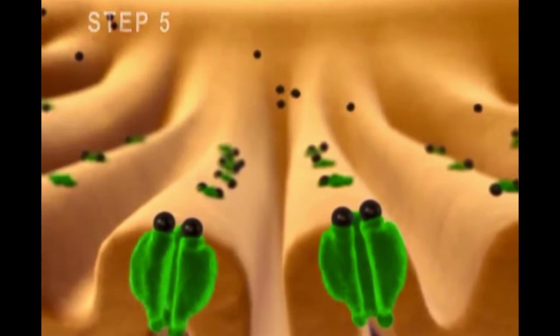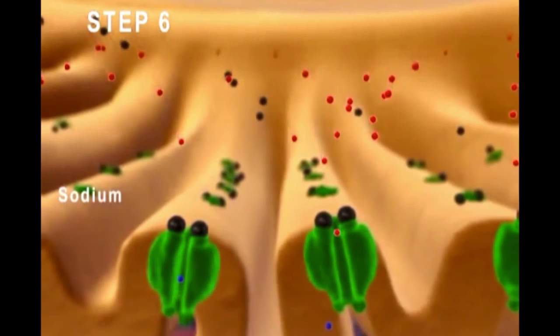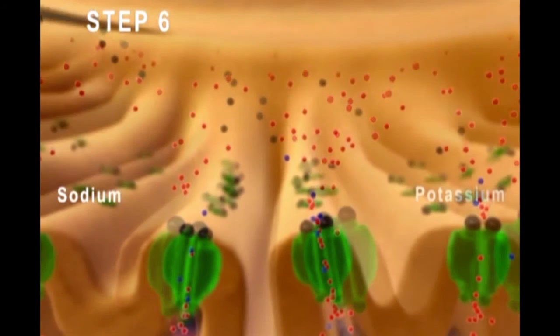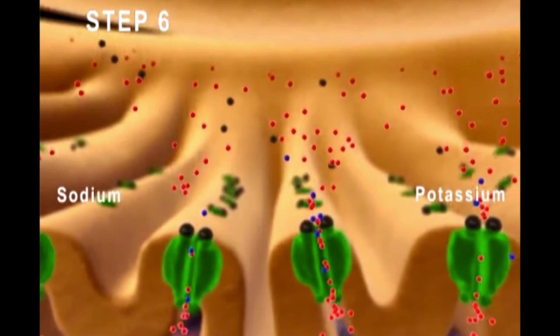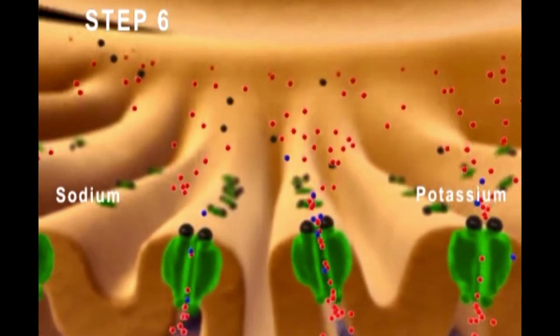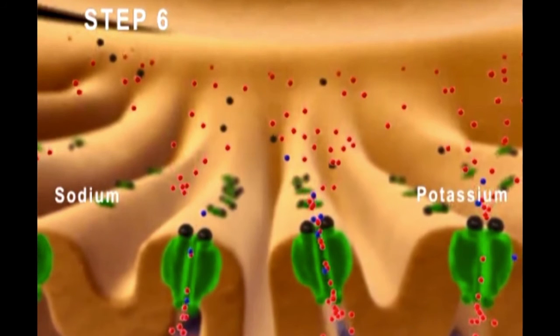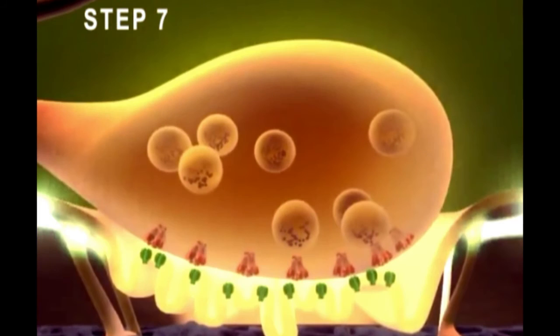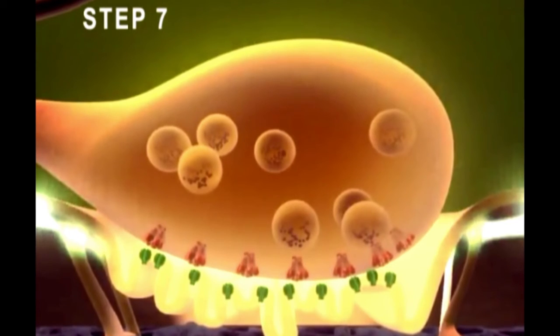Step 6. Sodium ions, represented here in red, present in the extracellular matrix, enter the muscle fibers, and potassium ions, represented here in blue, exit the muscle fibers. The greater inward flux of sodium ions relative to the outward flux of potassium ions causes the membrane potential to become less negative. Step 7. Once the membrane potential reaches the threshold value, an action potential propagates along the muscle fiber membrane, called the sarcolemma.